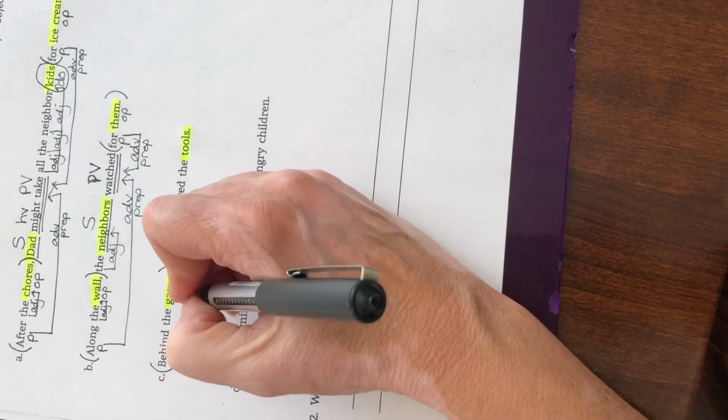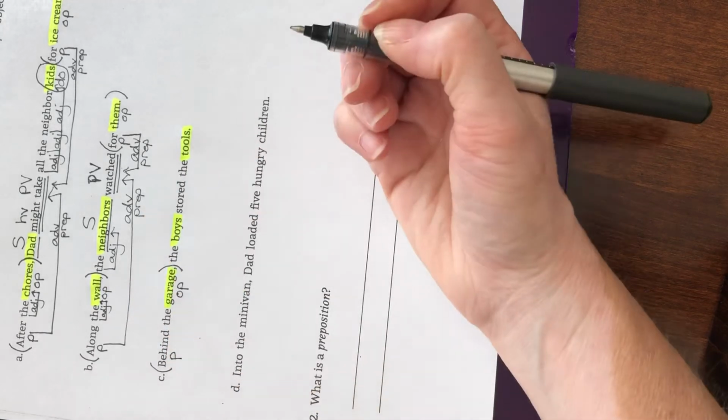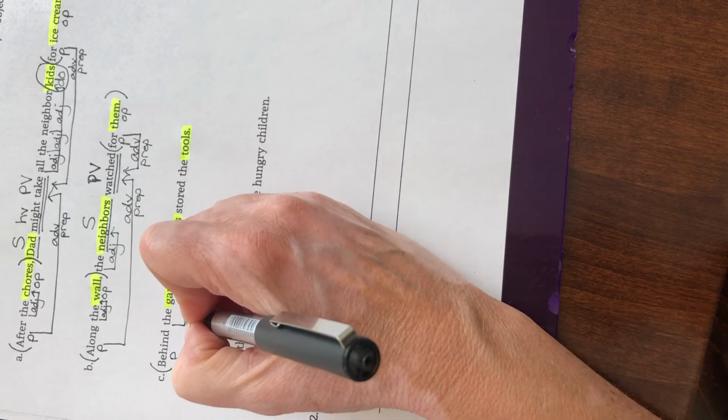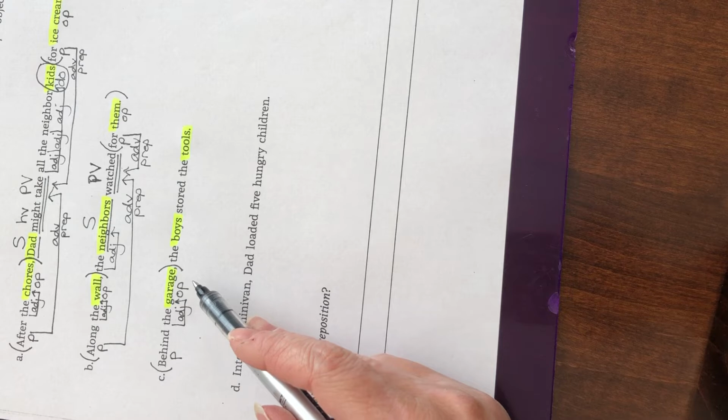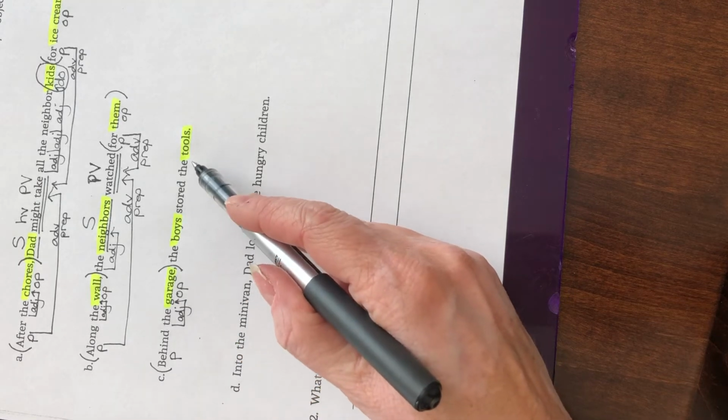Preposition, behind what? Garage, object of the preposition. Which garage? The garage. Adjective, because it modifies the noun. Are there any other prepositional phrases in this sentence? The boys stored the tools. No.